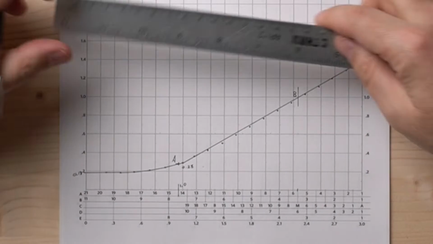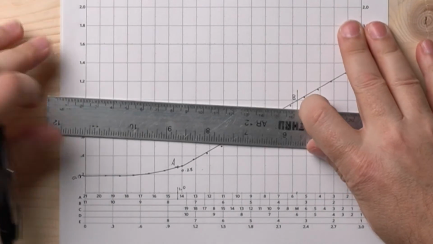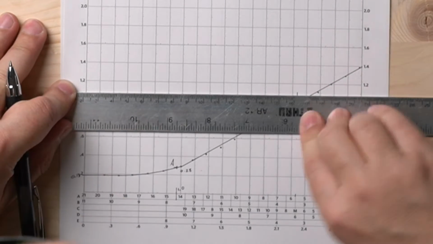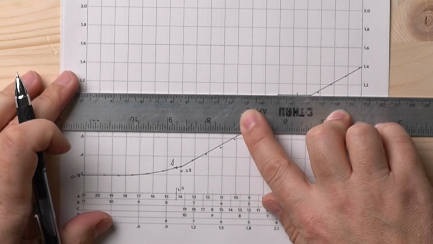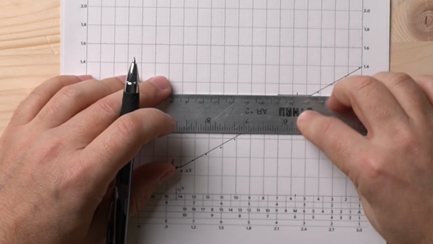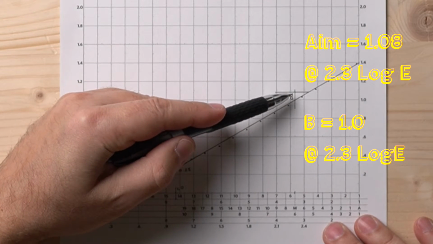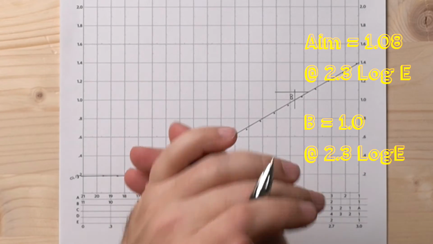So we're going to go ahead and mark 1.08 and draw a line intersecting the line of that 2.3 exposure. And we can see that we are a little bit off. We're below that line. Now, we do have a little bit of margin for error.